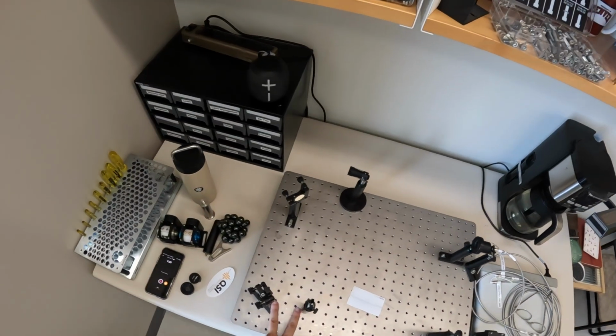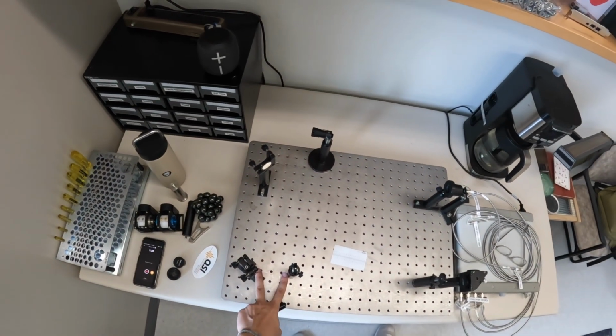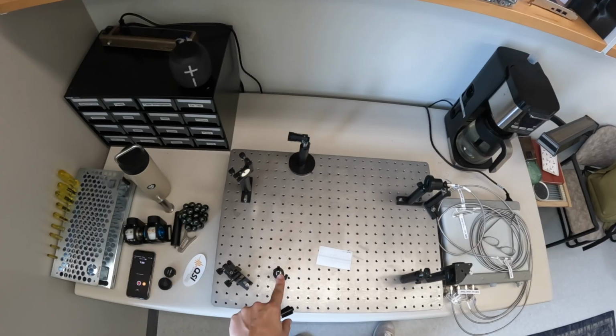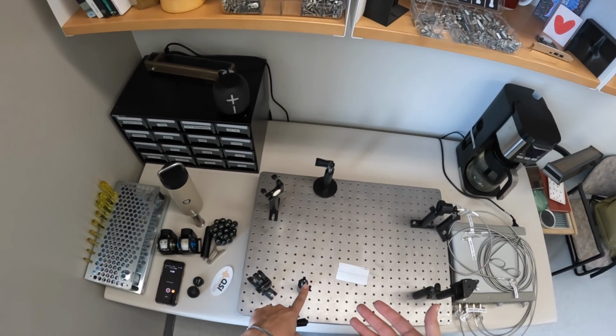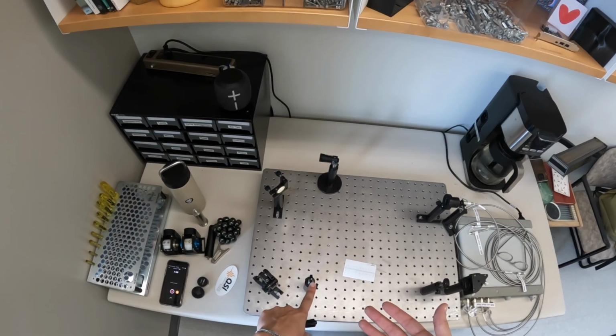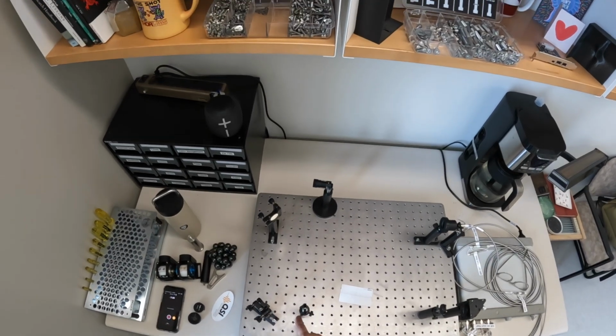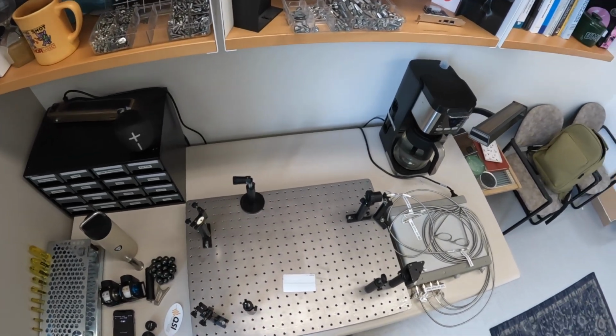You can see here, I've got about 3 inches between my mirror M2 and my iris I1. This is mostly so that you can actually see the iris on the camera as I'm going through the demonstration. But in general, I would have this much closer, ideally as close as possible.